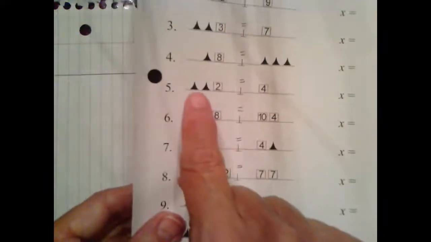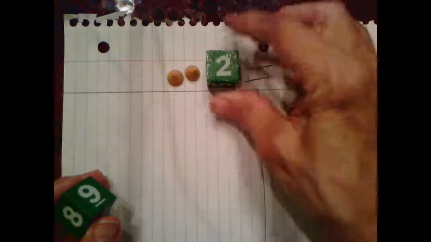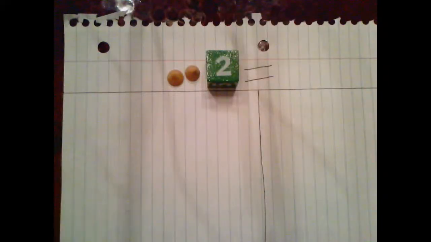Okay, number 5. Number 5, I have 2 pawns and a 2 and a 4. So I'm going to clear my board, 2 pawns and a 2 block, or the number 2, and a 4.